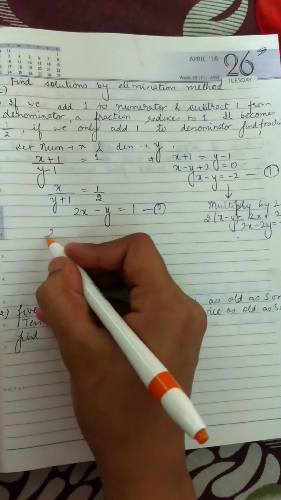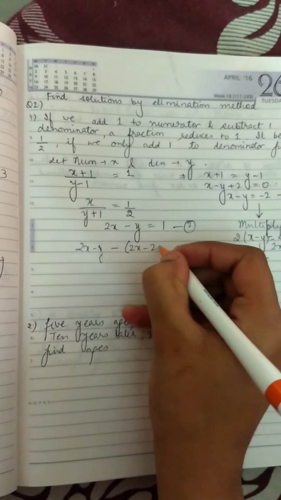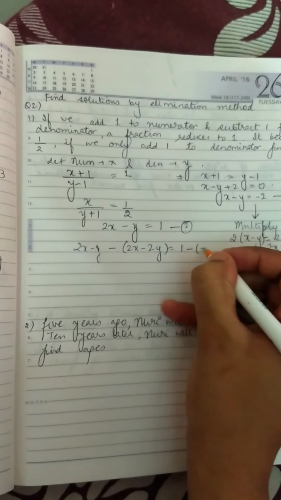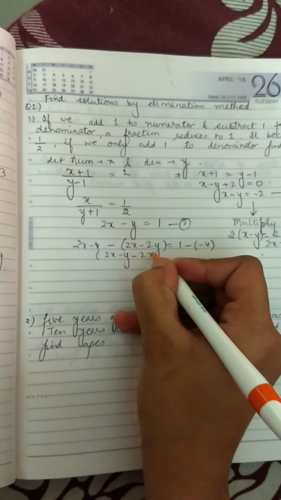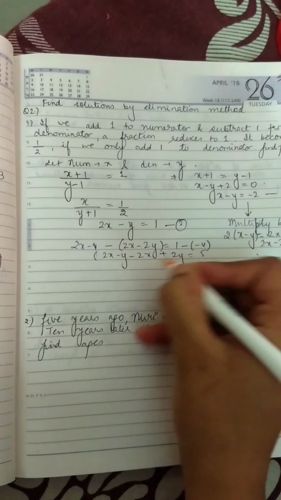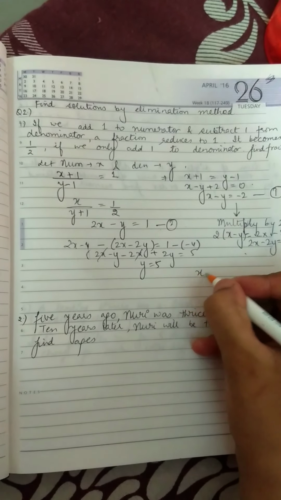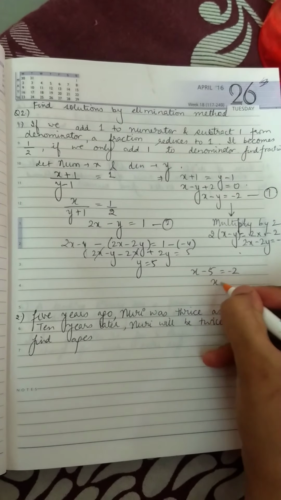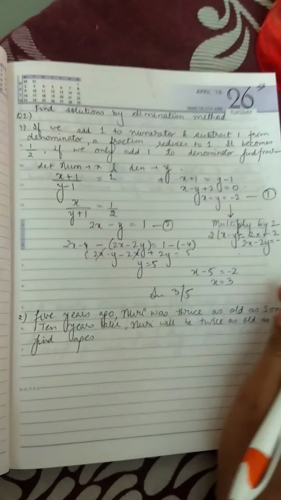Now we'll subtract these two equations. 2x - y - 2x + 2y is equal to 1 - (-4), which is 5. So y is equal to 5. So we'll put it in any of the equations. Therefore x is equal to 3. So our answer becomes 3/5.